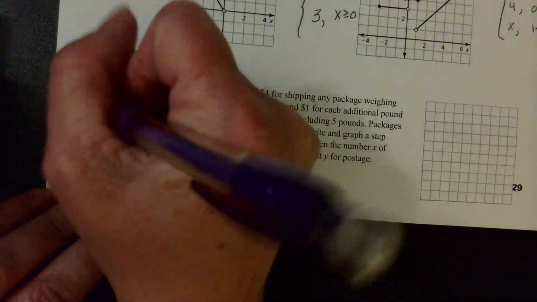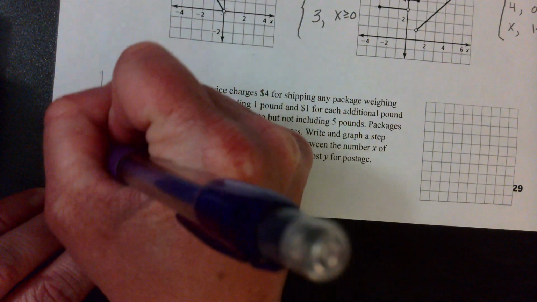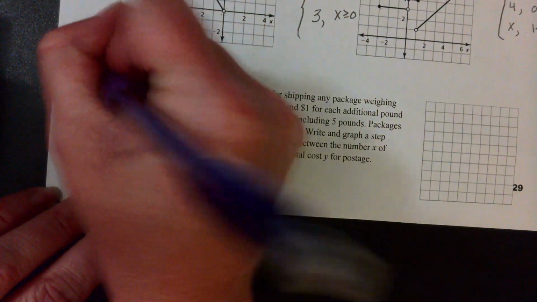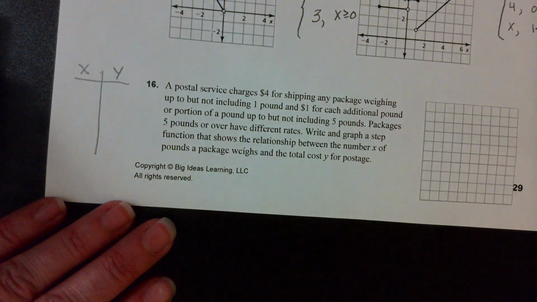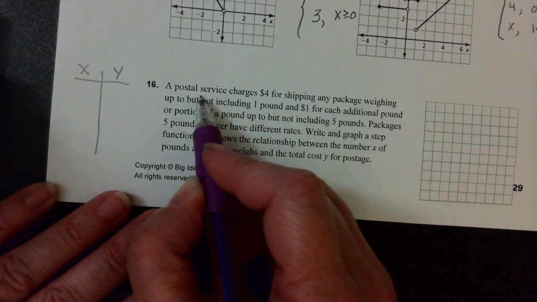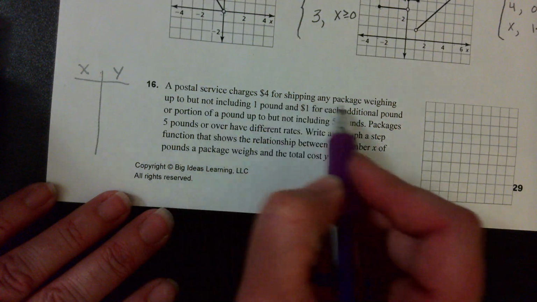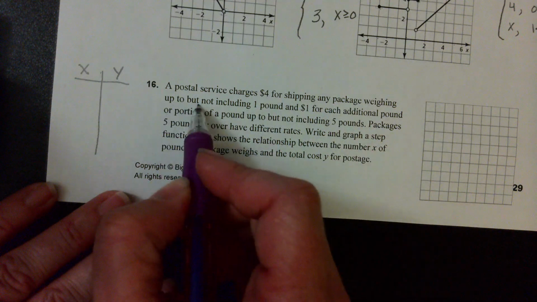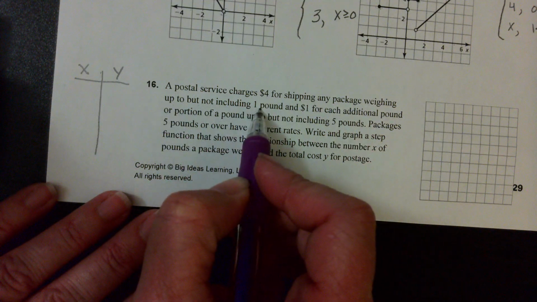So I'm going to think about this for a second. I'm going to have x and y, and the postal service charges $4 for shipping any package weighing up to but not including 1 pound.